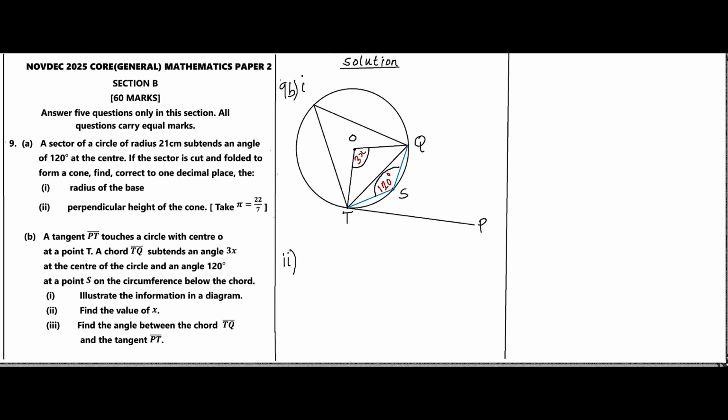So the same chord TQ, we know that it subtends an angle at the center, which is 3x. So because we want to apply the property which says that the angle subtended at the center is twice the angle at the circumference, we have subtended an angle at the circumference. So for referencing sake, let me name this point here as R. So let's find the measure of this particular angle.